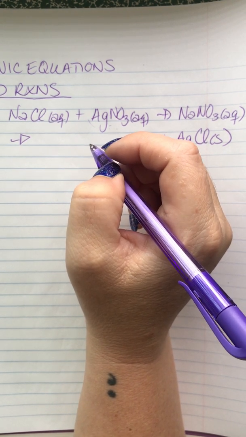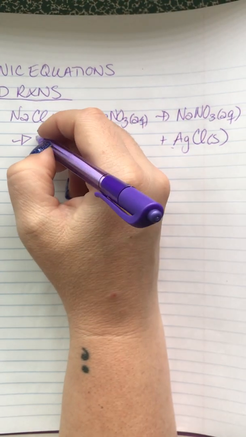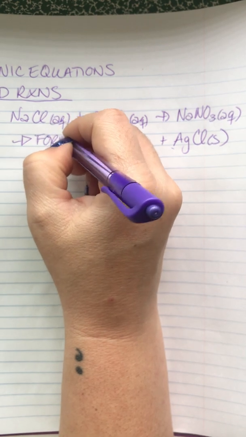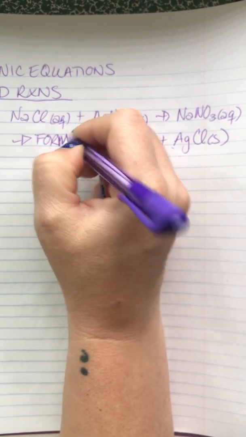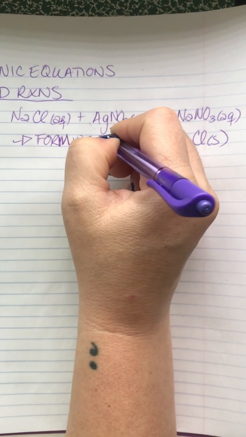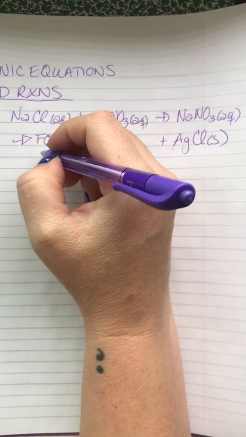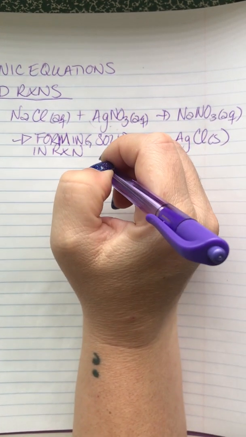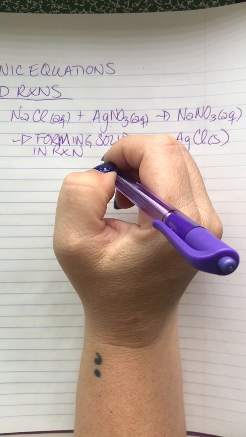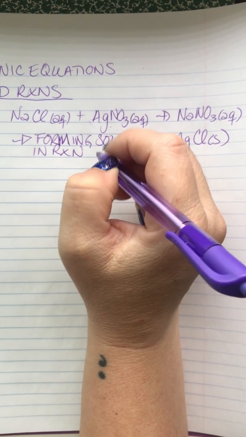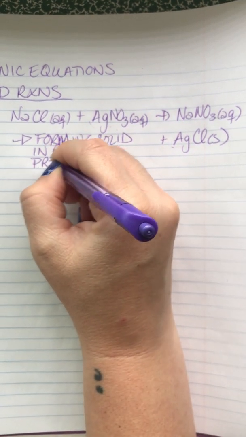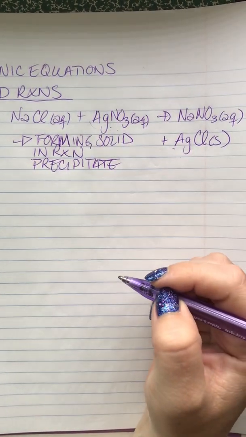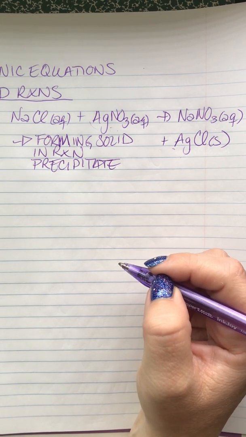It starts with a P. Precipitate? Yeah. So precipitate, right, is the fancy way of saying that we formed a solid in a chemical reaction, right?